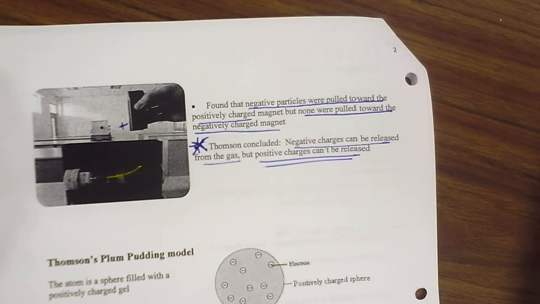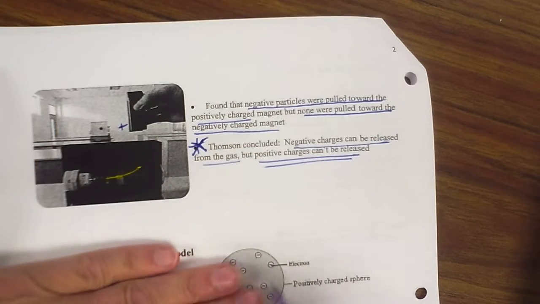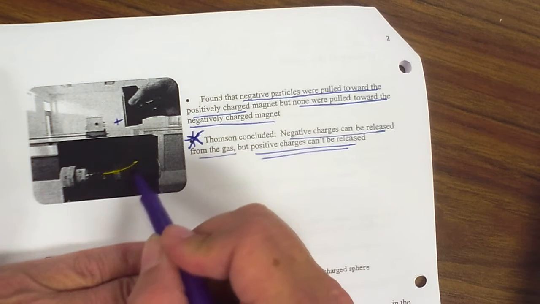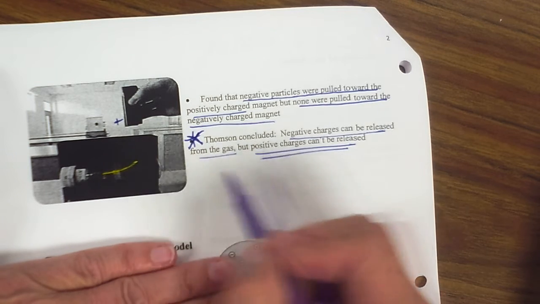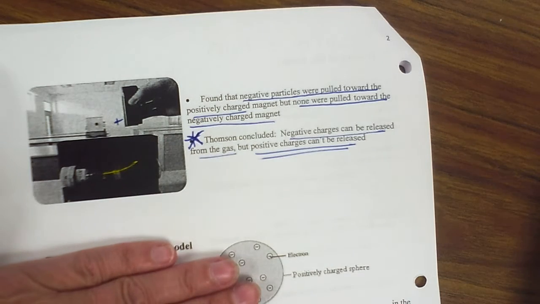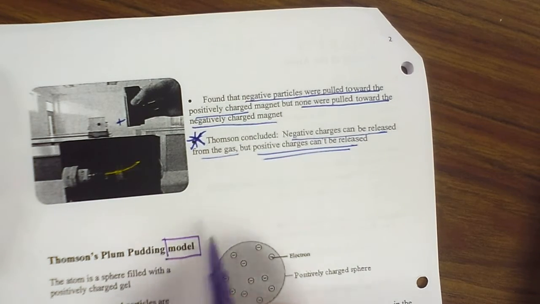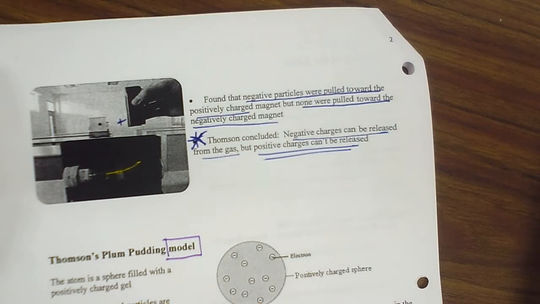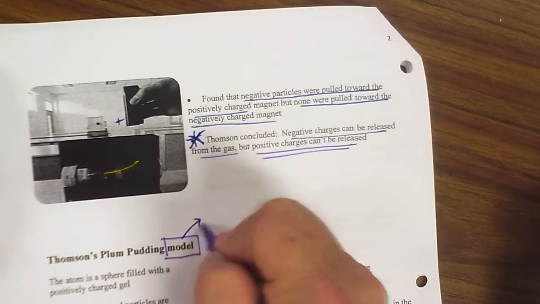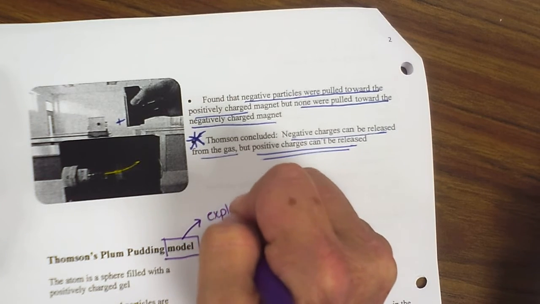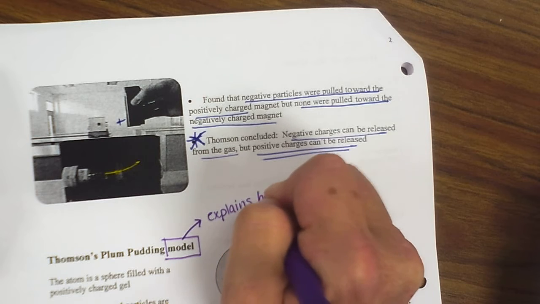So Thomson had to put together some sort of a model of the atom that would explain this. What does the atom look like? What is the atom like that explains what I'm seeing? How can I explain what I'm seeing? So he put together a model, and a model explains his conclusion. And so this explains his conclusions.